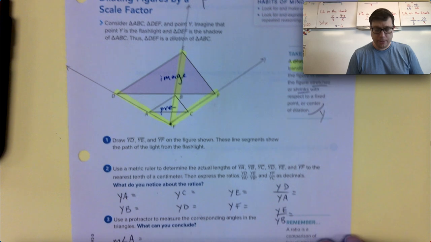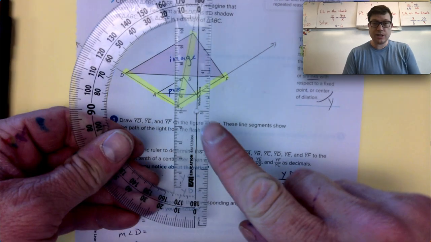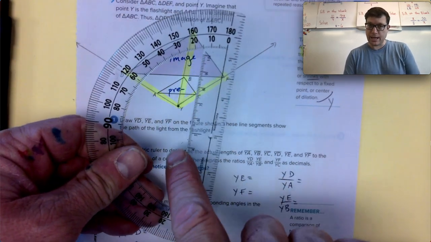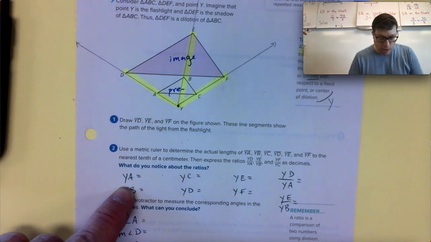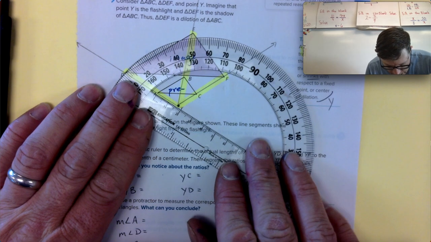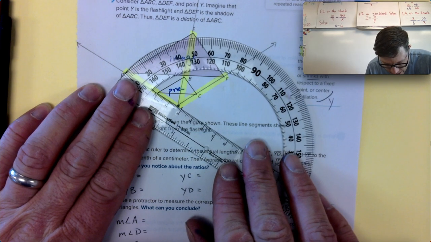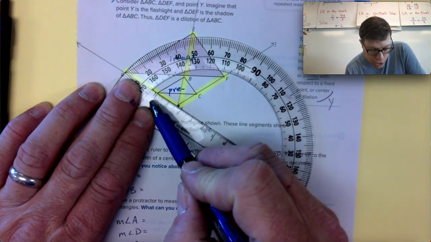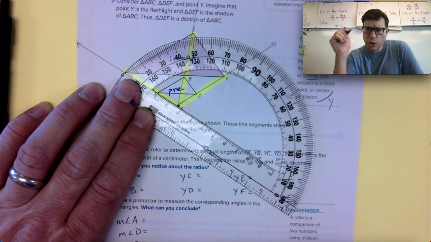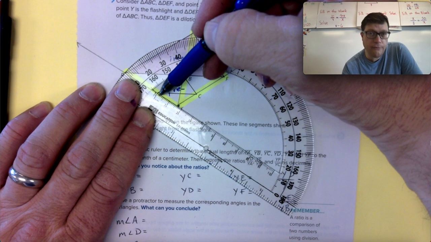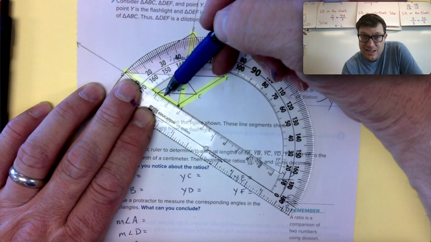I've set up my paper here for success, and I know that on the inside edge of my protractor I've got centimeter measurements, so I'm going to use those. I want to measure the length of YA. As I line it up from A to Y, I make sure 0 goes on A, and then I count. Every little spike on this edge is not a full centimeter because it goes by tens.